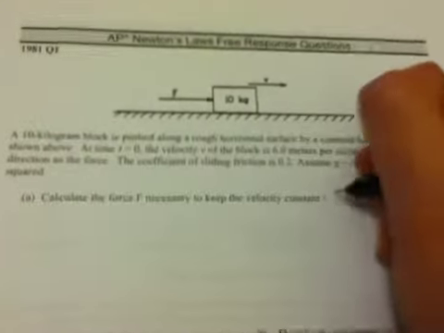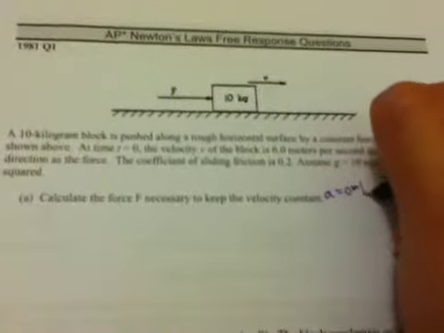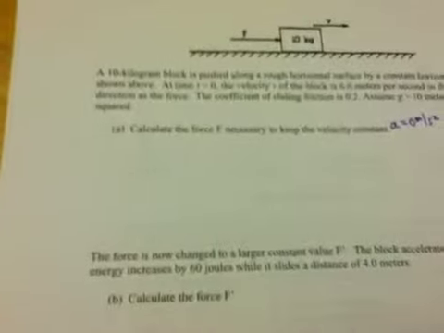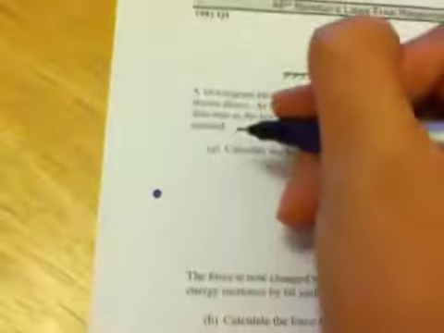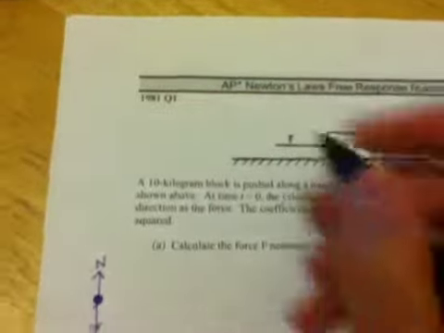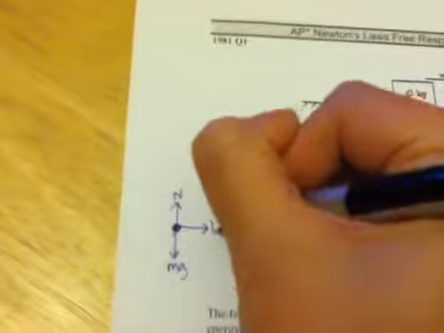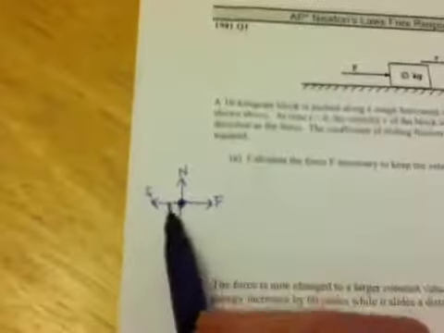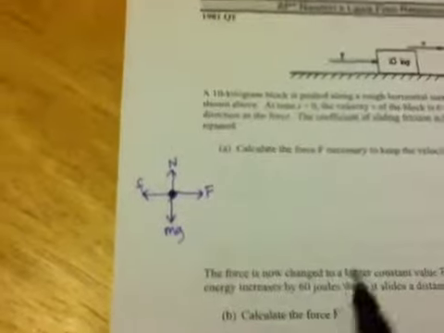If our velocity is constant, a must equal 0 meters per second squared. Before we do anything, I think we should do a free body diagram. So let's draw our dot over here on the side. We have the normal force from the surface, our mg, and this force pointing to the right, so we have F to the right. We also have friction going to the left because it opposes our motion, which is to the right.